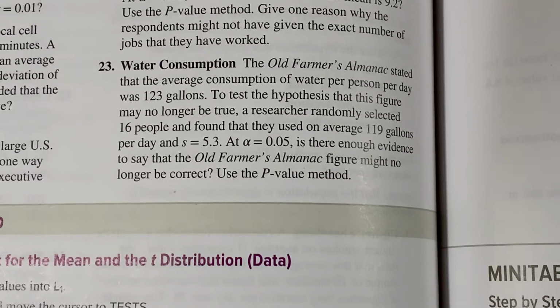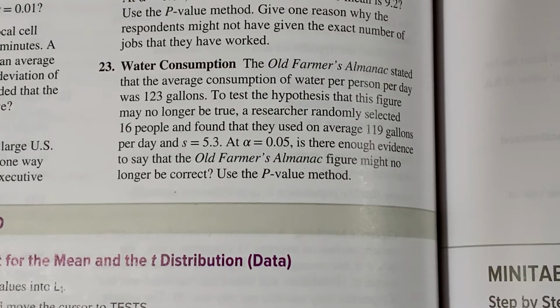Welcome back. We're going to do an example using the p-value using the t-test. So we have an example here of water consumption. The Old Farmer's Almanac states that the average consumption of water per person per day is 123 gallons. Now that's your mu, okay? That's your status quo. To test this hypothesis that this figure may no longer be true, we have a researcher that randomly selects 16 people and finds that they use on average only 119 gallons per day.